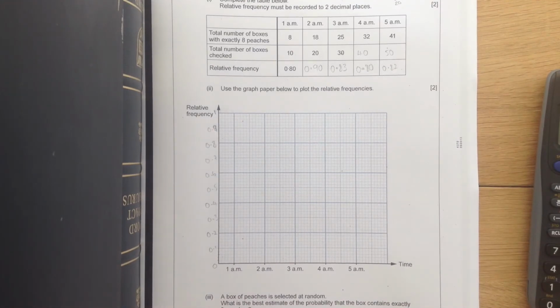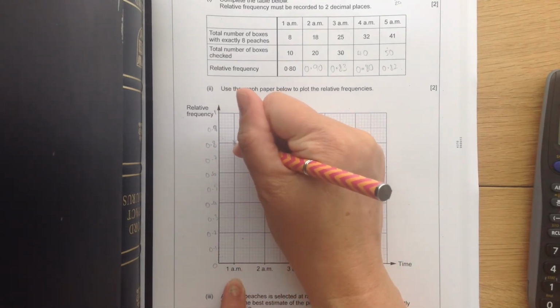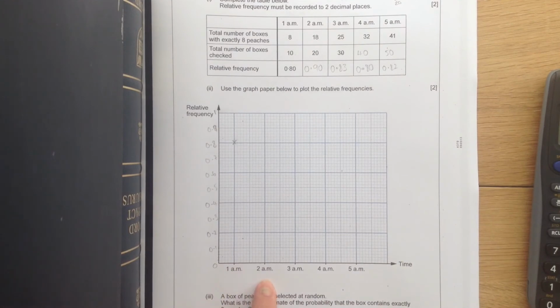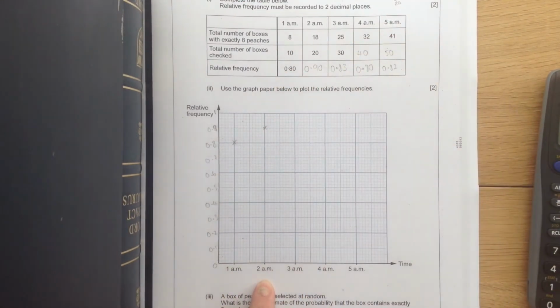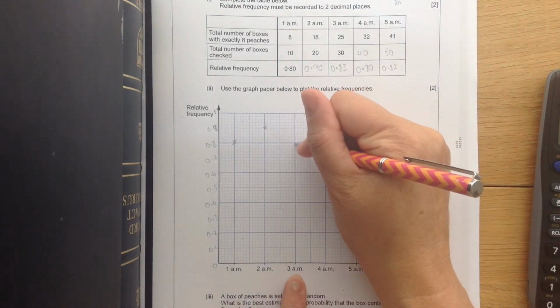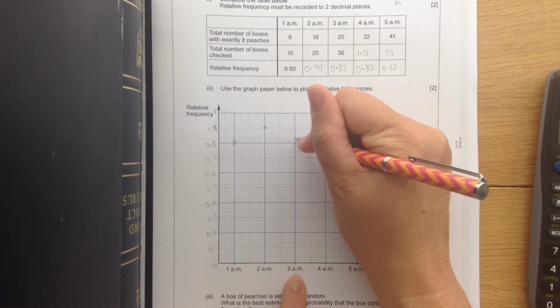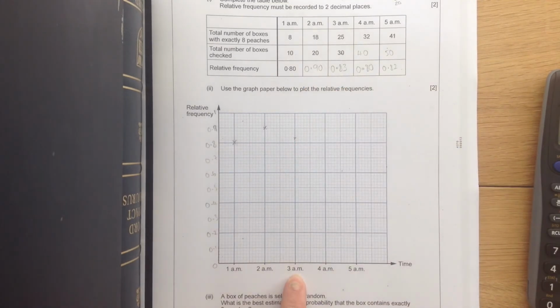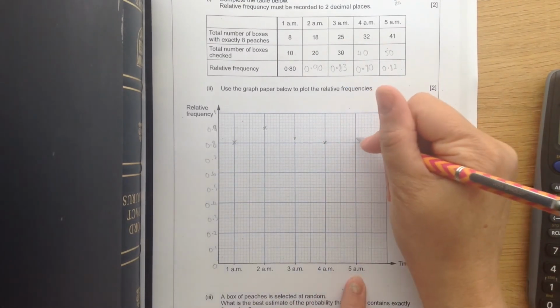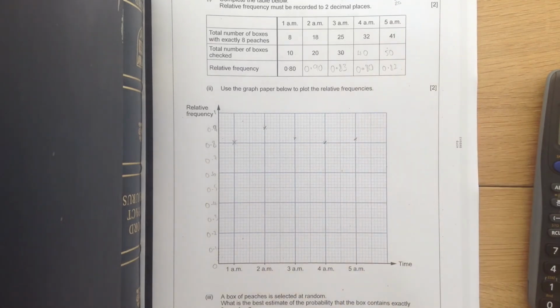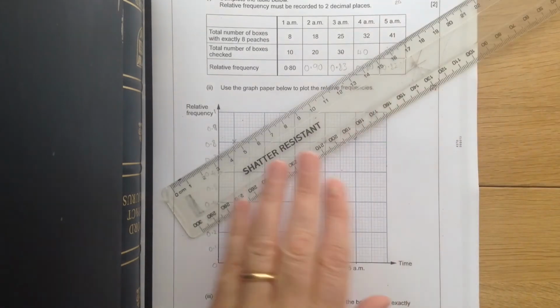Okay, so at 1 a.m. the relative frequency was 0.8. At 2 a.m. the relative frequency was 0.9. At 3 a.m. the relative frequency was 0.83. So it's 0.8, 0.82, 0.83 by there. At 4 a.m. it was 0.8. And at 5 a.m. it was 0.82. So there we go. Joining those points up.